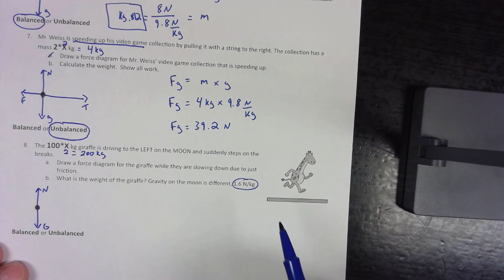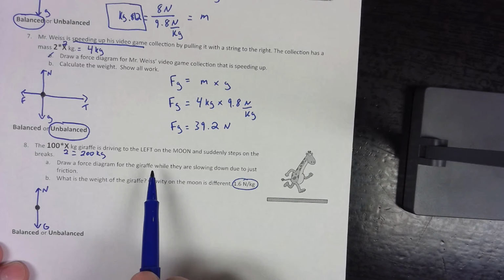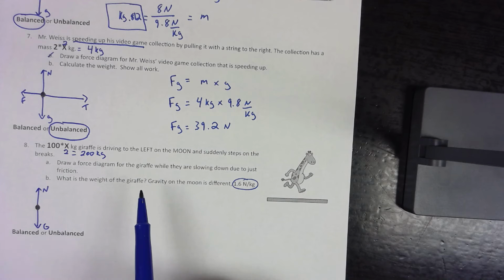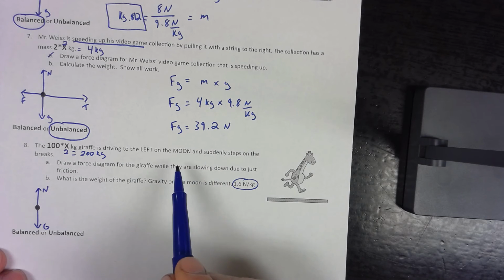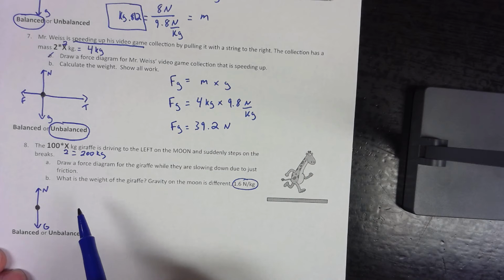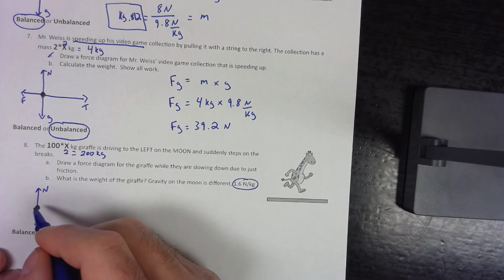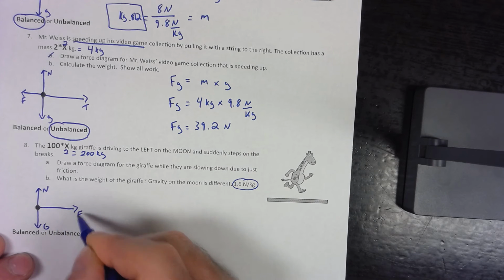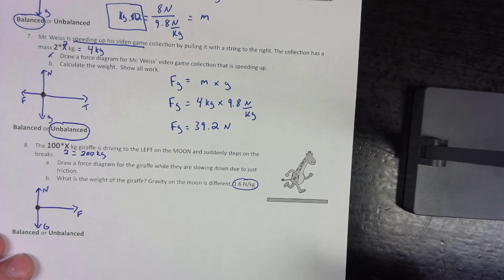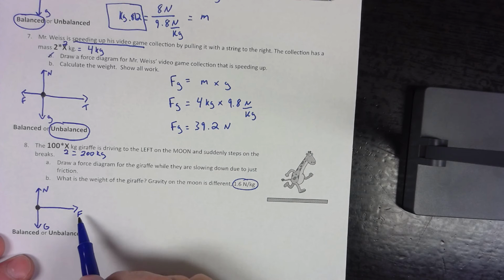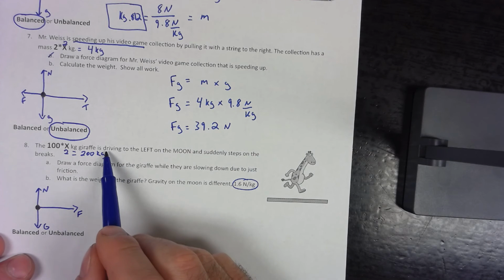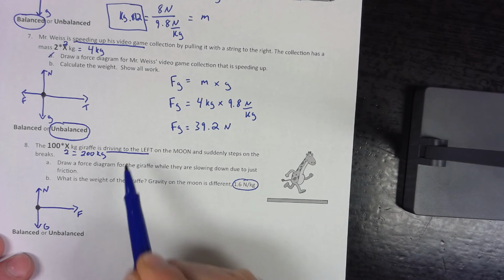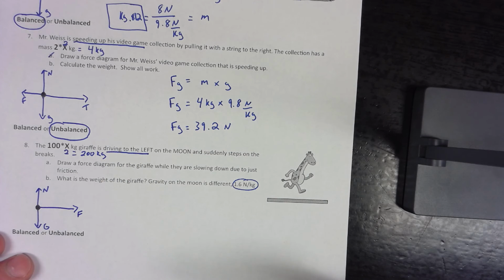And we are going to have, let's see, I don't see anything in the problem about the engine applying a force. The only thing I see is brakes. So that means the force of friction is in place, going to the right. And the reason friction is going to the right is because the giraffe is driving to the left, right? So friction is going the opposite direction of motion.